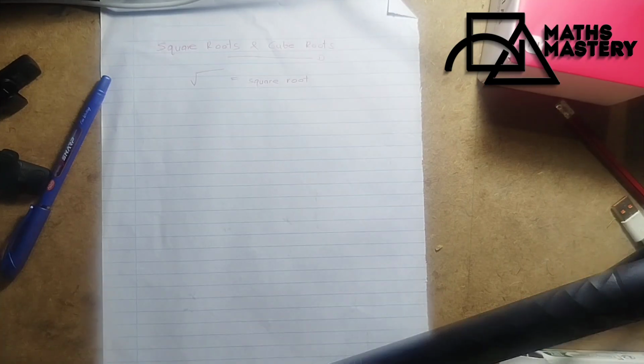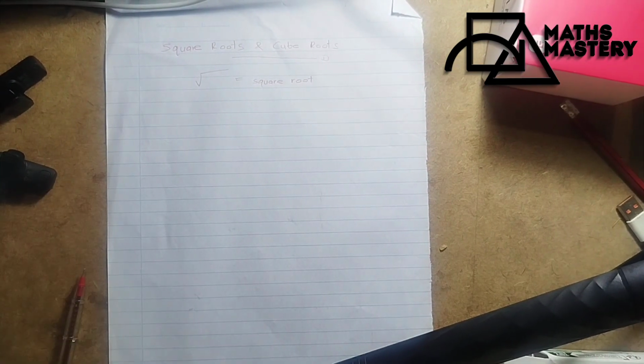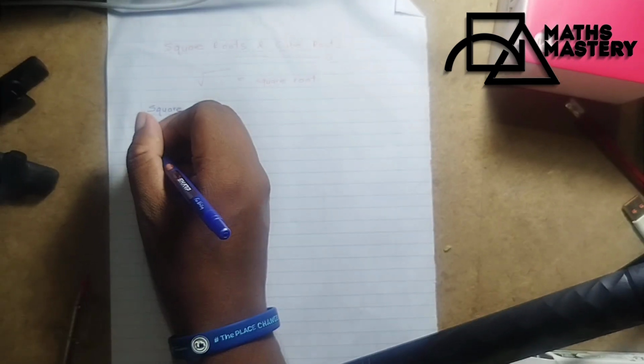In grade 6, we have learned the numbers called square numbers. Square numbers are some number multiplied by its own number. For example, 1 multiplied by 1, the answer is 1. 2 multiplied by 2 is 4. 3 multiplied by 3 is 9.